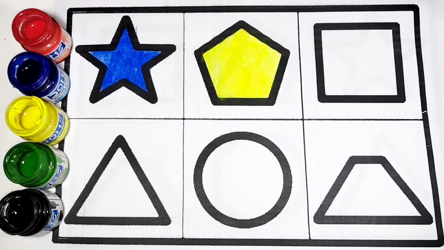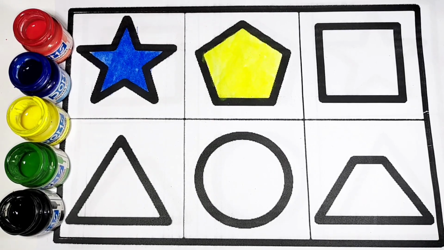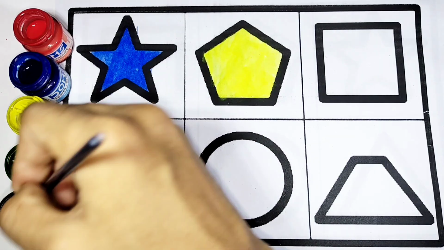Kids, the next one is square, the shape of square. Now we're using black color.